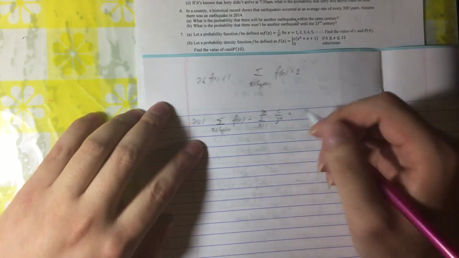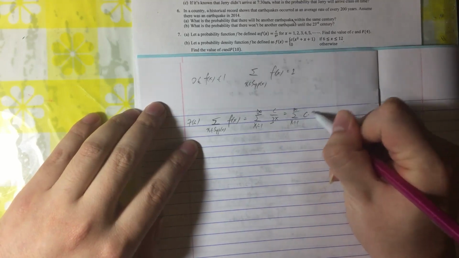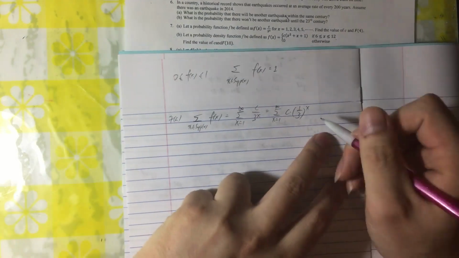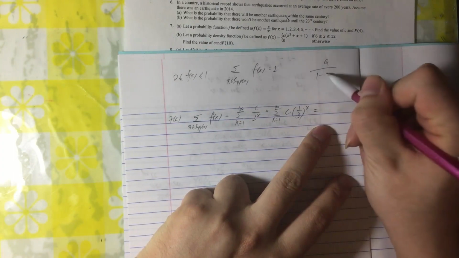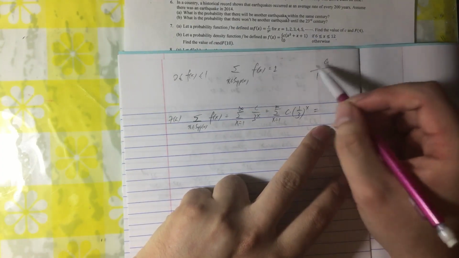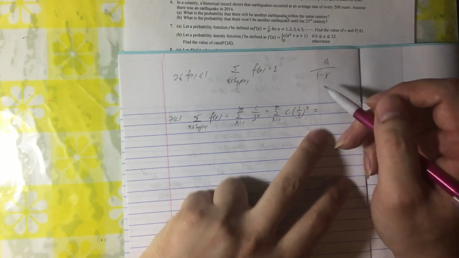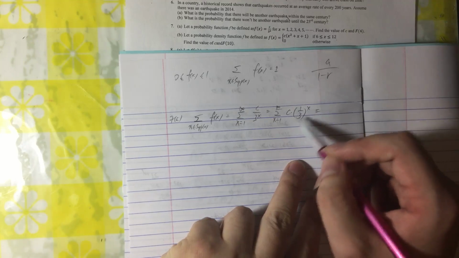This is a geometric series. It can be rewritten as c times 1 over 3 to the power x. For the sum of a convergent geometric series, the formula is the first term over 1 minus the common ratio. Here, the common ratio is 1 over 3, so the geometric series converges.